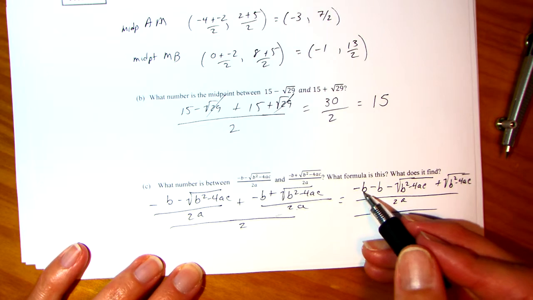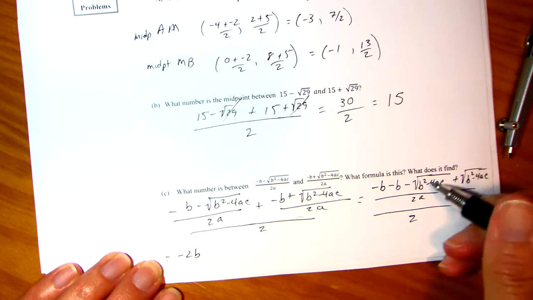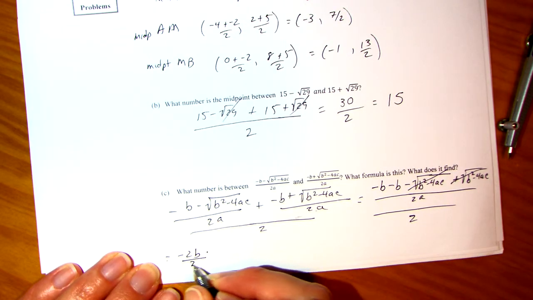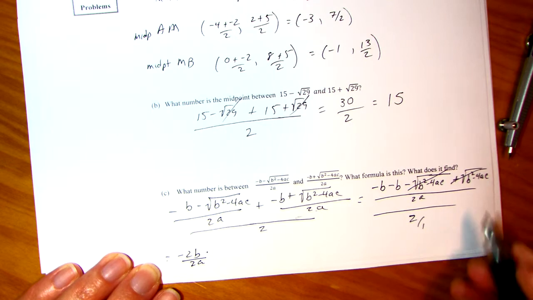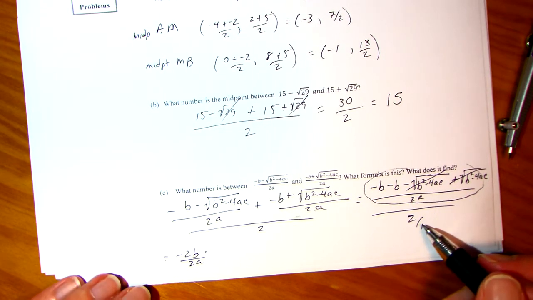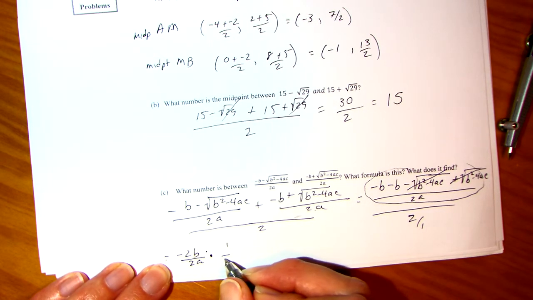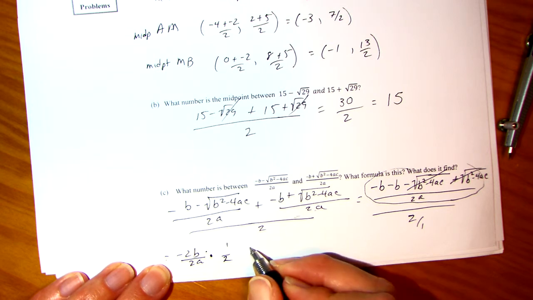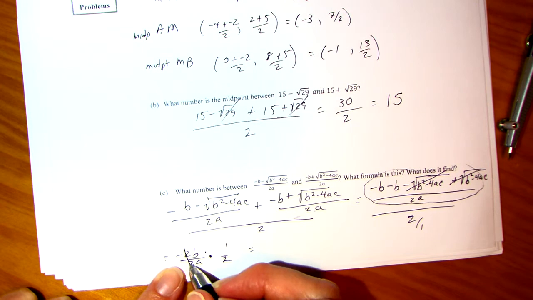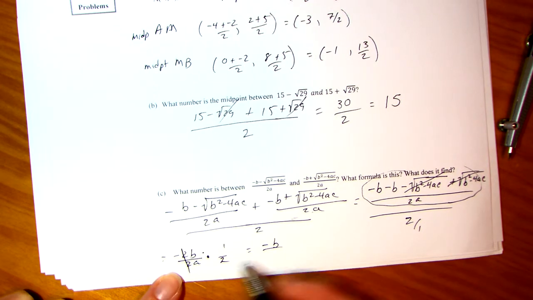Well, take away b, take away another b. That's take away 2b. This is going to cancel. So that's over 2a. And then you have one fraction divided by another fraction. So let's not divide fractions. Let's multiply by the reciprocal. Okay, so what do we have? These 2's are going to cancel, aren't they? -b times 1 is -b. 2 times a is 2a.